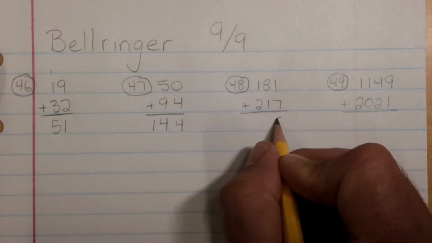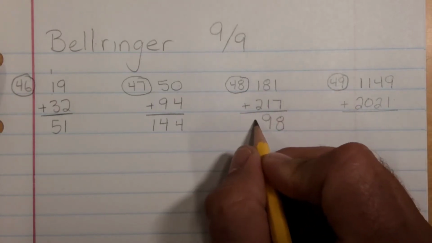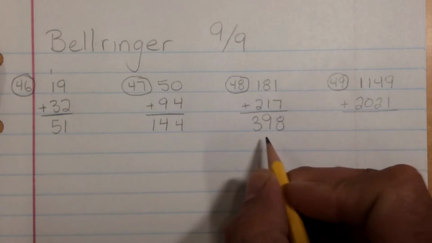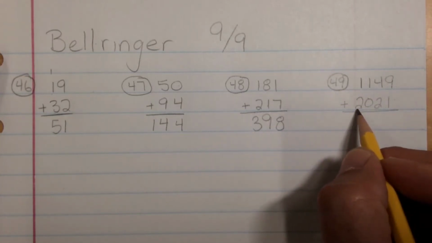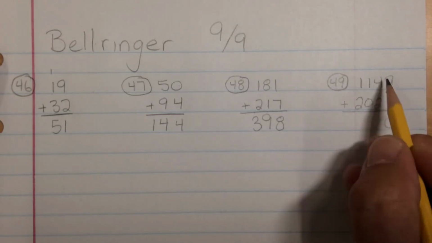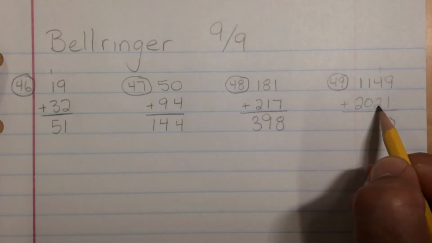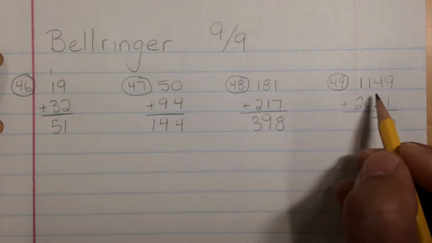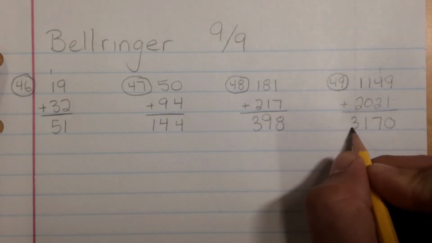7 plus 1 is 8. 8 plus 1 is 9. 1 plus 2 is 3. 398. And 1,149 plus 2,021. 9 plus 1 is 10. Put the 1, bring down the 0. 1 plus 4 is 5, plus 2 more is 7. 1 plus 0 is 1, and 1 plus 2 is 3.